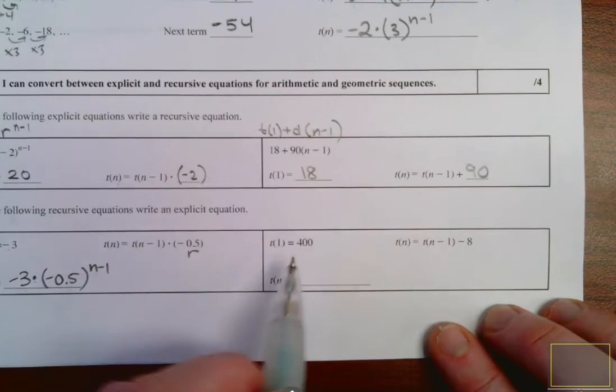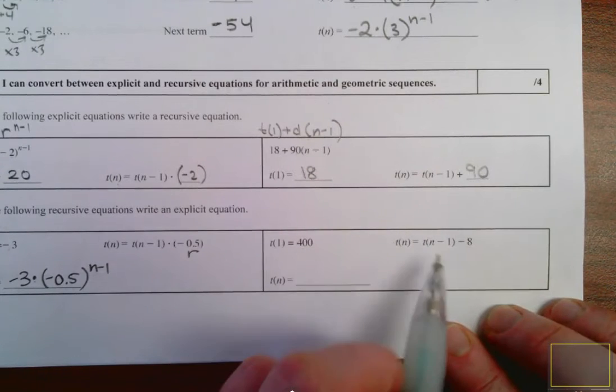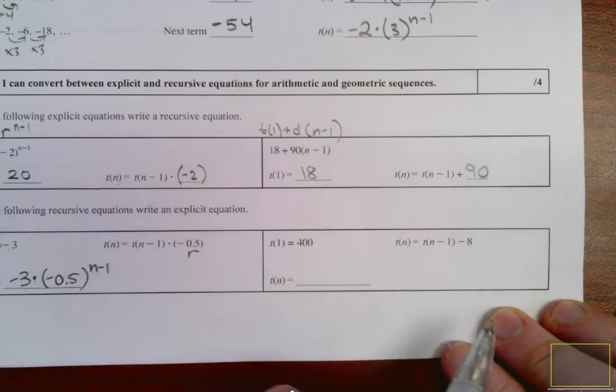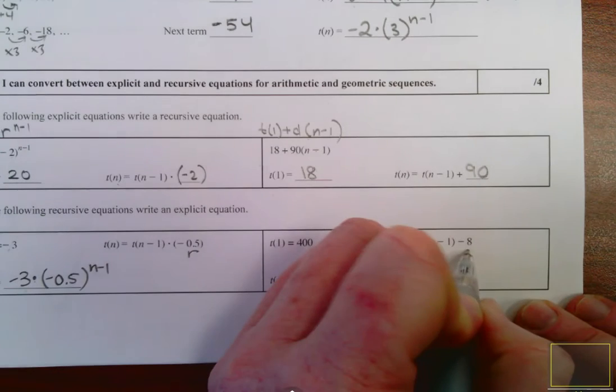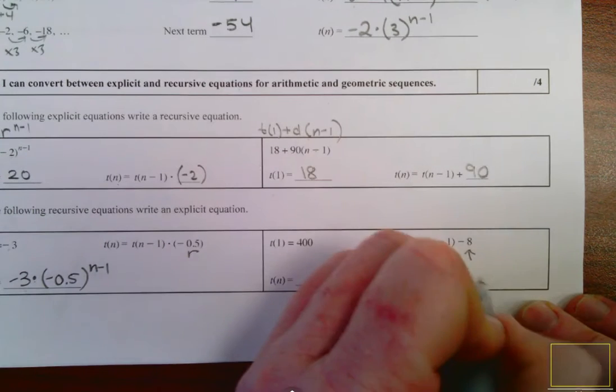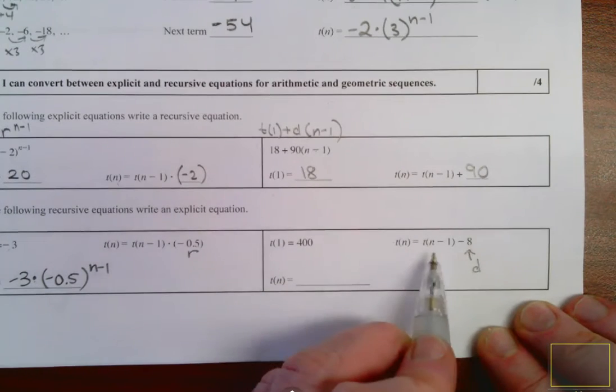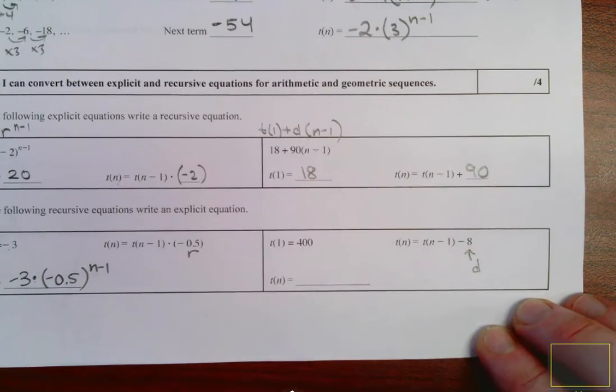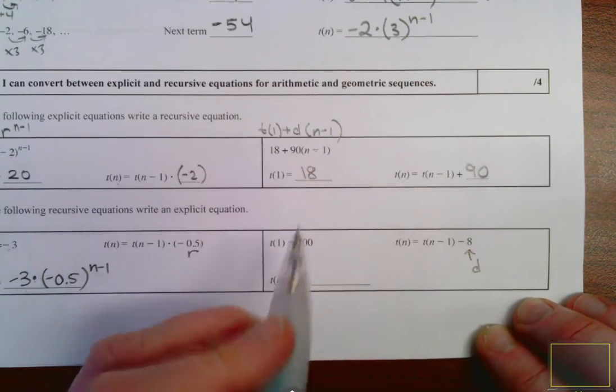All right, so we have the first term is 400, and this is an arithmetic recursive formula. So that means that this negative 8 is the common difference. I take the previous term and I subtract 8. So the common difference is negative 8. And my first term is 400. So we're going to use this.